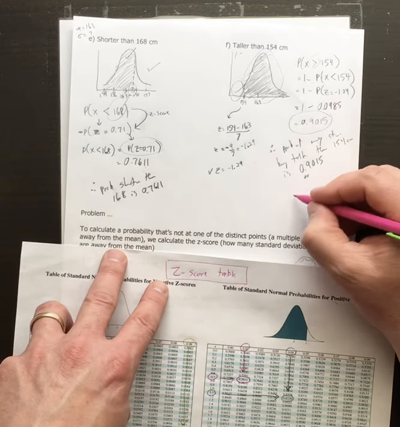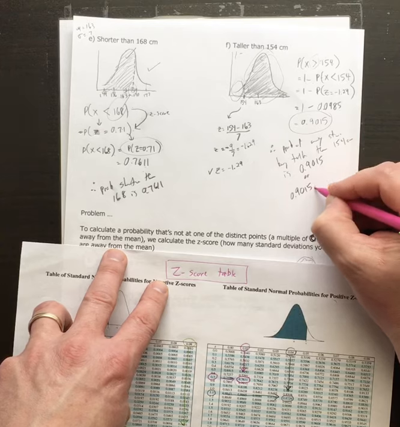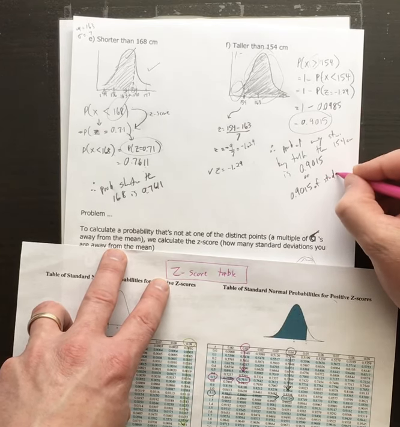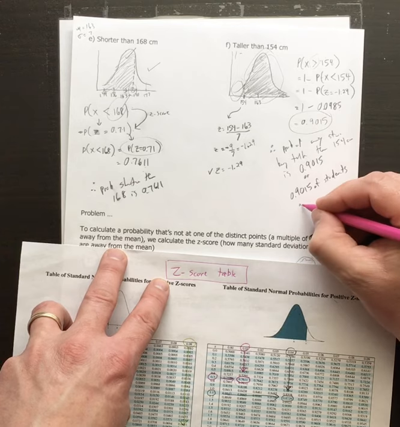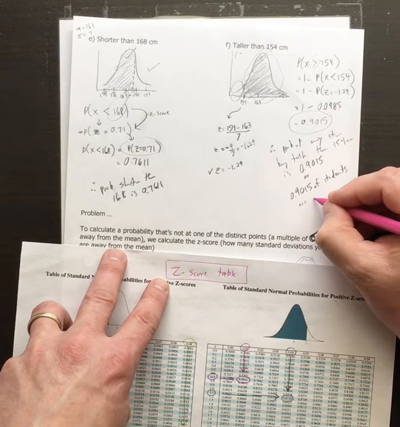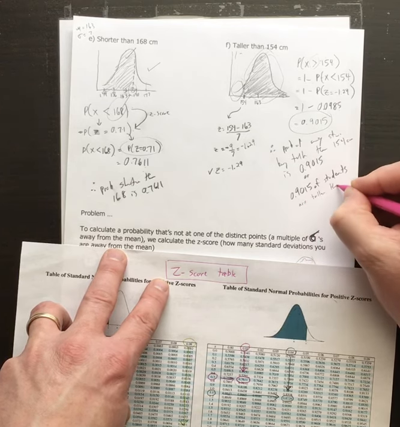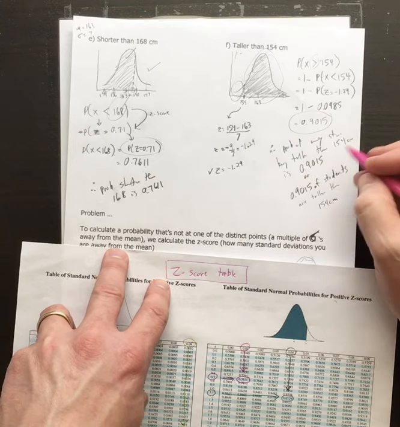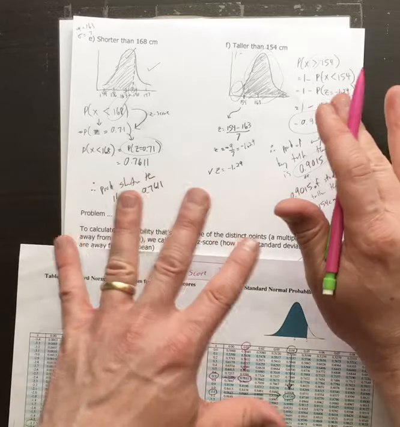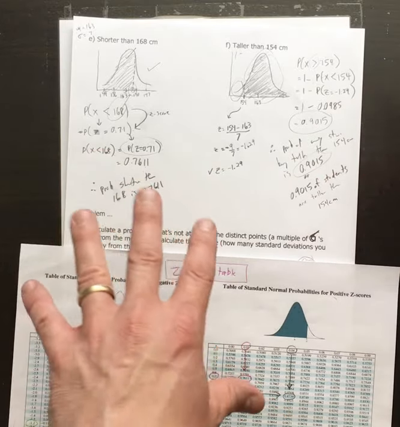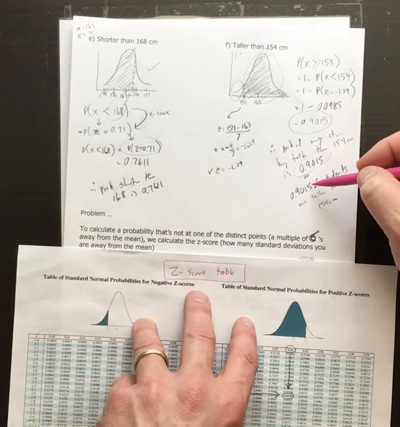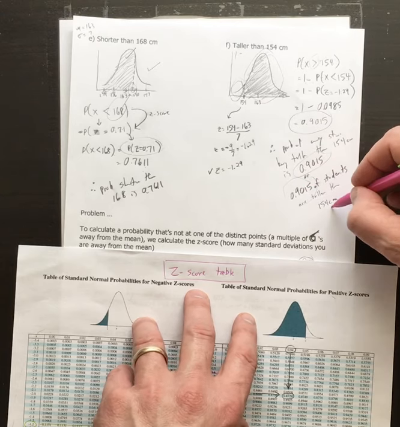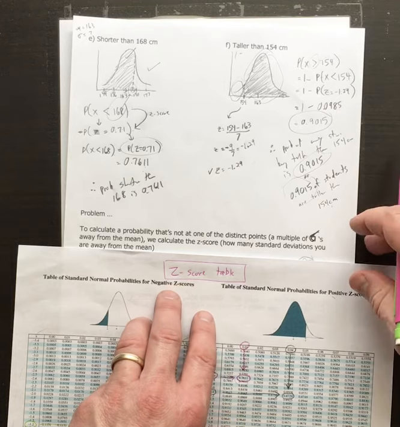Or it also means 0.9015 of that frequency of students, or percentage of the students, are going to be taller than 154 centimeters. Okay? So again, it's either a probability of any random individual having that characteristic, or it's a percentage of the whole. So if I sampled 10 kids, 9 of them should be taller than 154 centimeters. There'll be only one little guy on average.